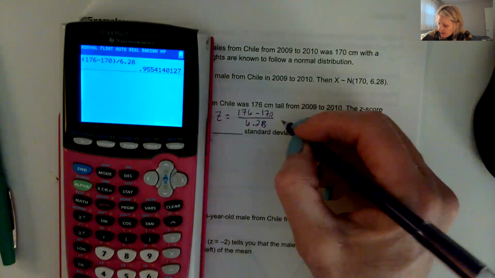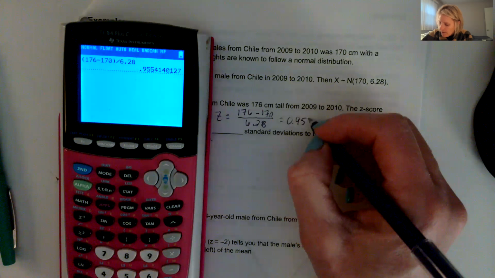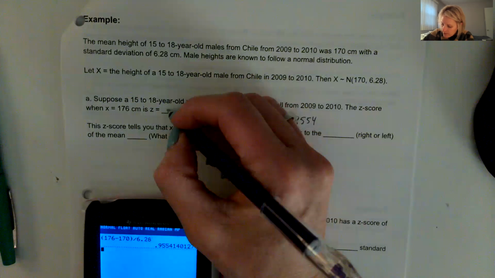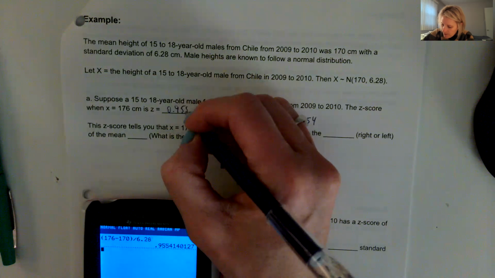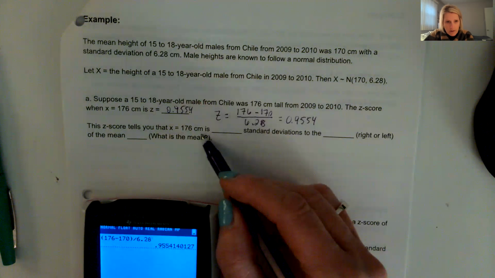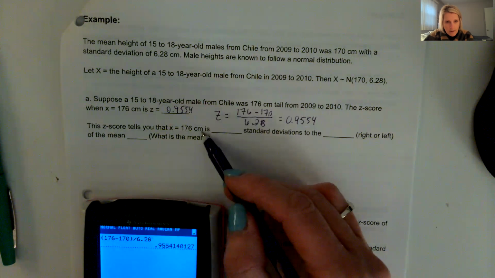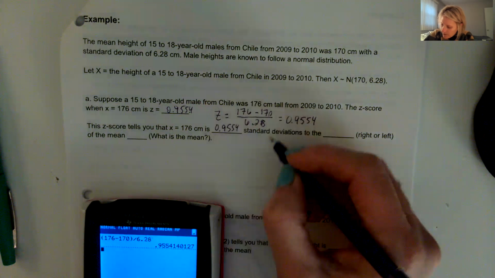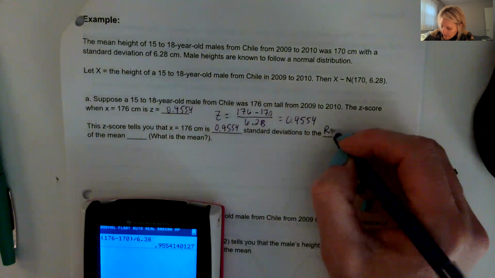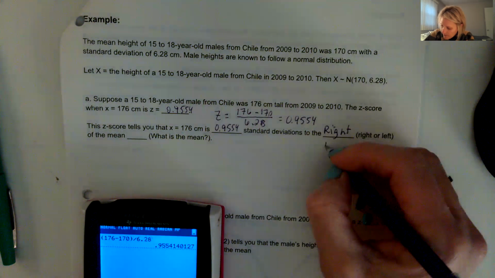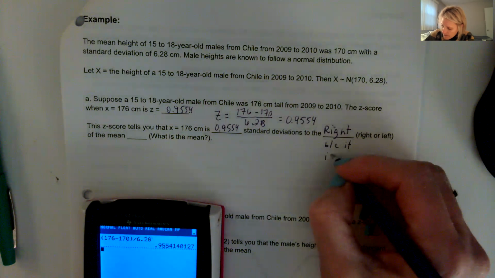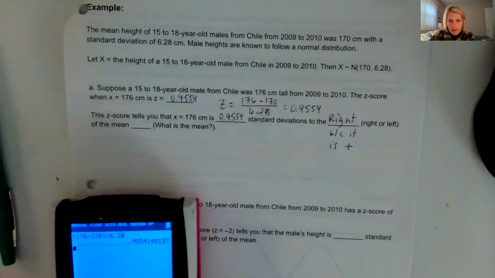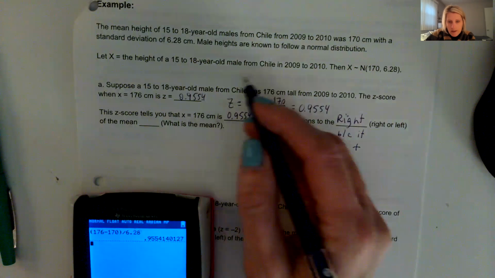And it looks like that Z-score is 0.9554. And it's positive. So this Z-score tells you that X equal to 176 centimeters is 0.9554 standard deviations to the right, because it's positive, of the mean. And that is, the mean, it was 170.